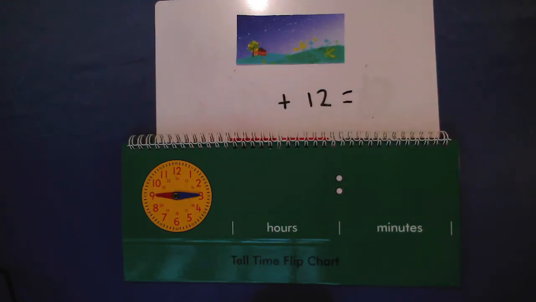Bit of a tricky one here for you, Year 4. If it's 9:15 in the evening, what do we need to do to represent it on a 24-hour clock? So we can write it as 9:15, like we would on a digital clock, add 12.